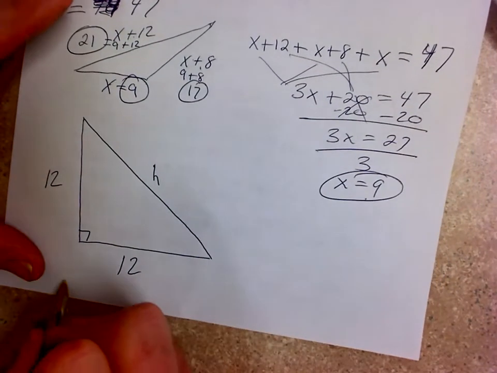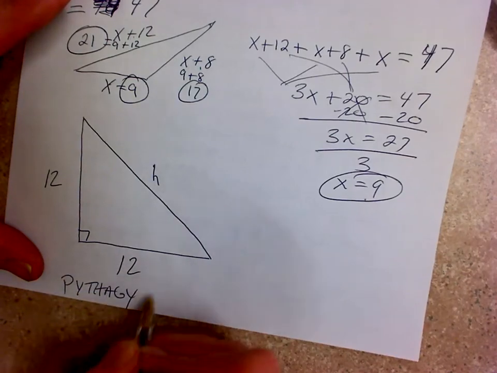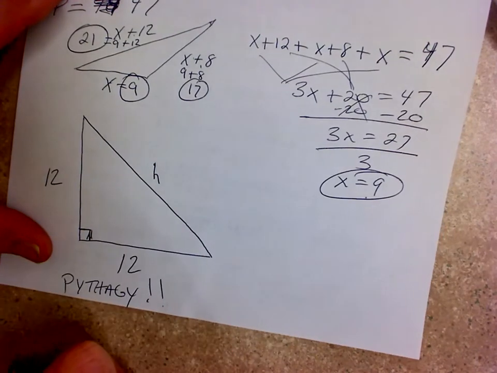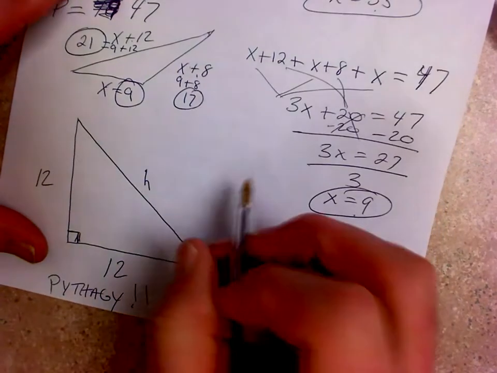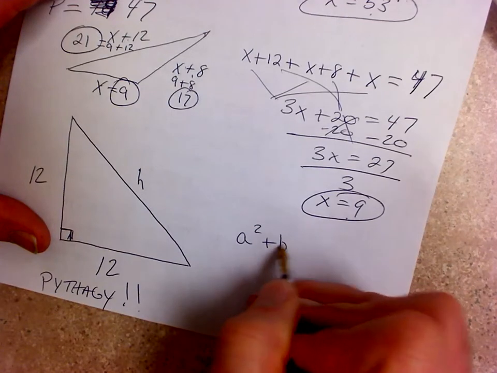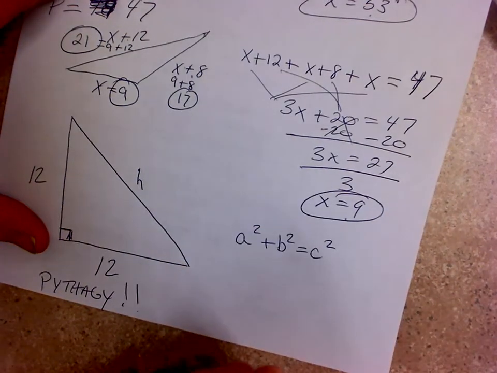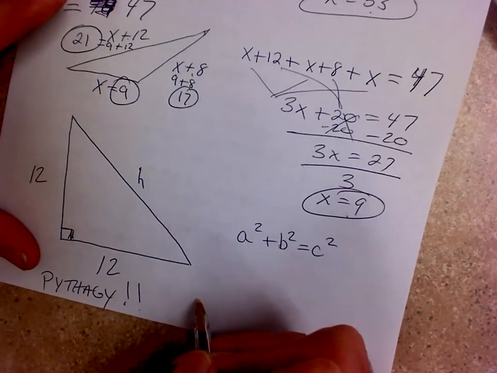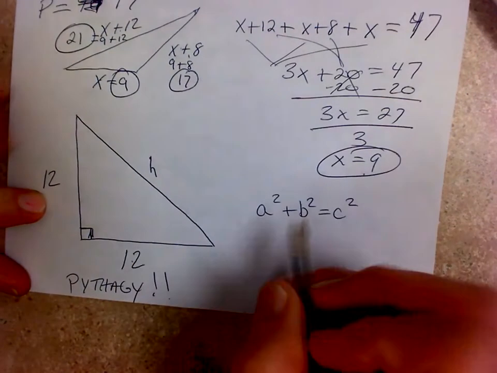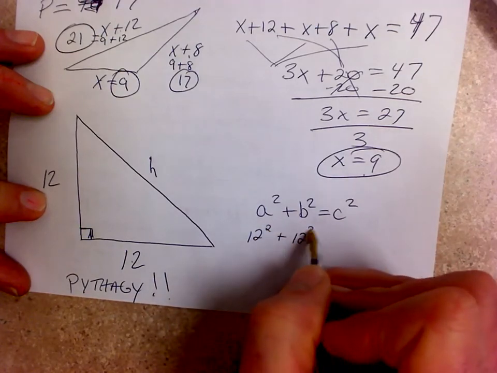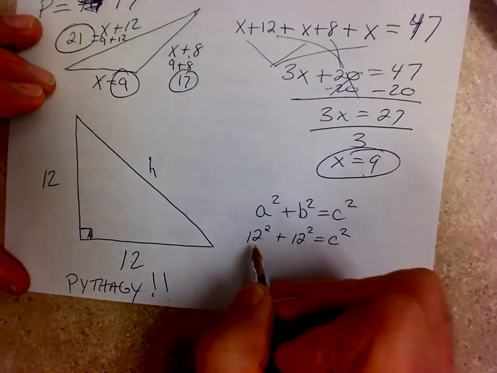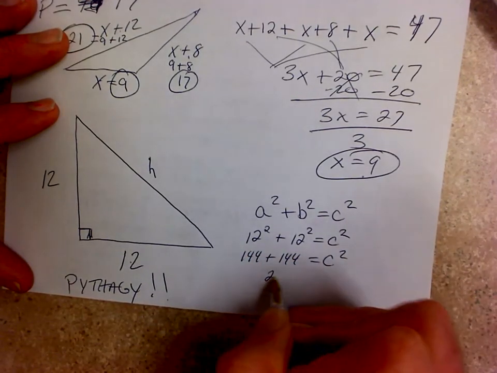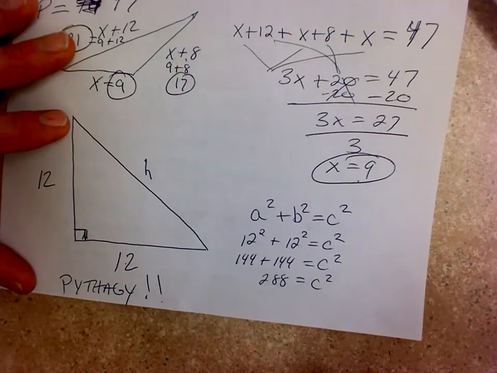All right, and then, of course, at the end, we have some Pythagorean practice. All right, Pythagorean theorem. We got some right angles, right triangles. We want to calculate the missing sides. So remember our formula, a squared plus b squared equals c squared. All right, a and b are your legs. Legs are the sides that make the right angles. So these would be our 2 sides. 12 squared plus 12 squared, so we got 144 plus 144. So 288 equals c squared.